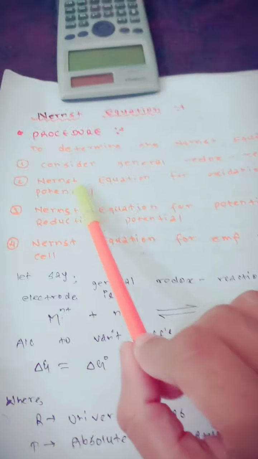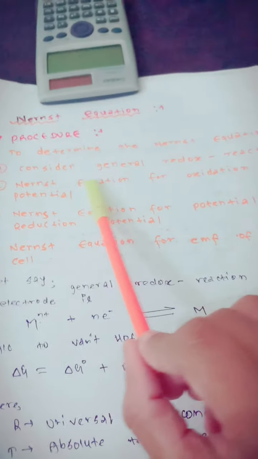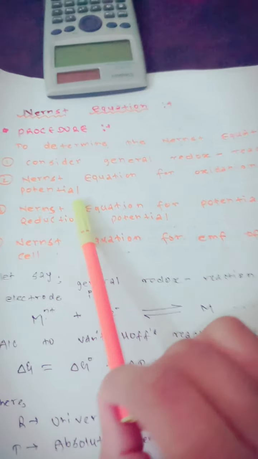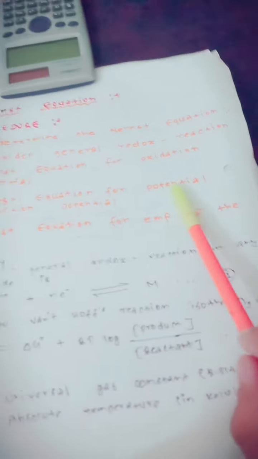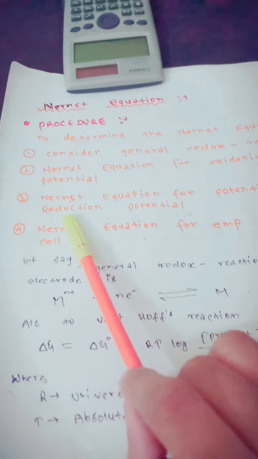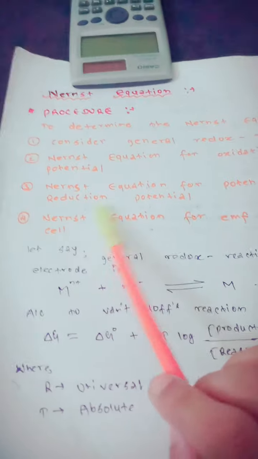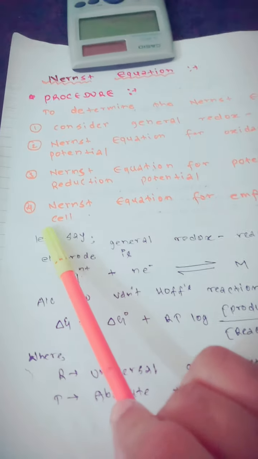In the second step, I have to find the Nernst equation for the oxidation potential, and in the third step the Nernst equation for the reduction potential. Finally, in the fourth step I will get the Nernst equation for the EMF of the given cell.